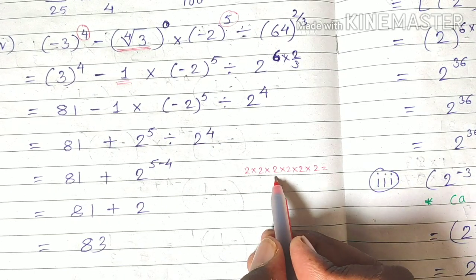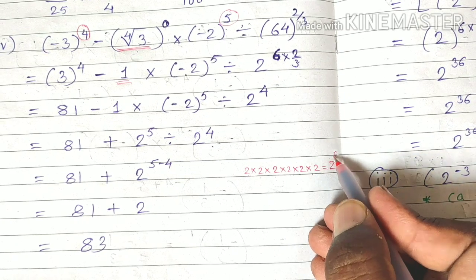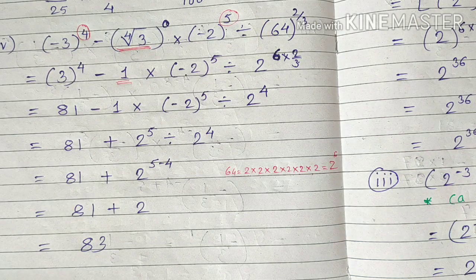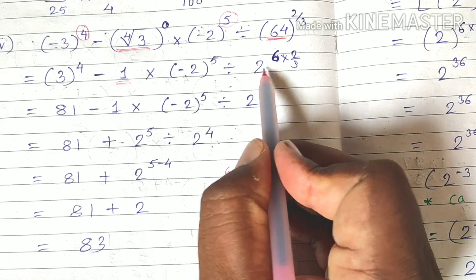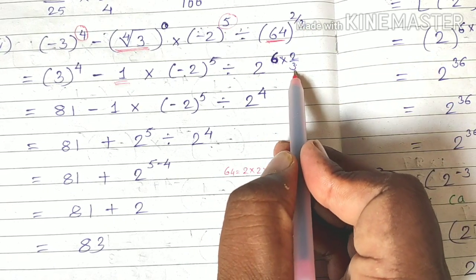That means 1, 2, 3, 4, 5, 6. It means 2 raised to 6 is the value for 64. Got it? And therefore this 64 is replaced by 2 raised to 6, and this 2 by 3 remains the same.